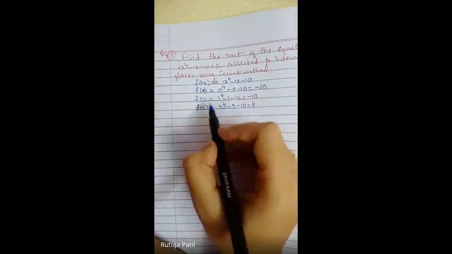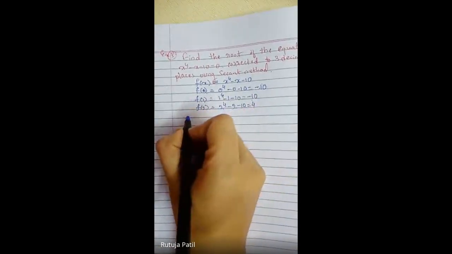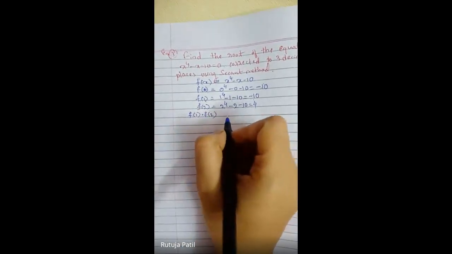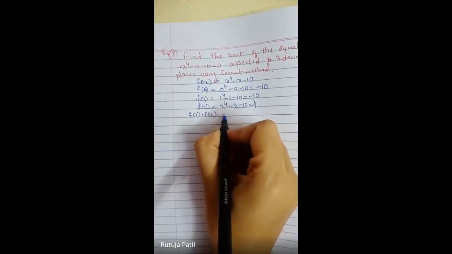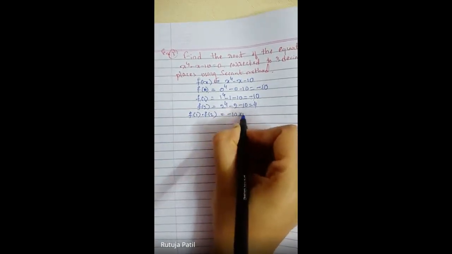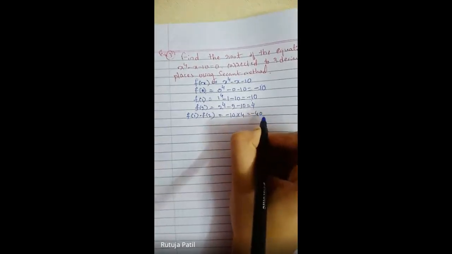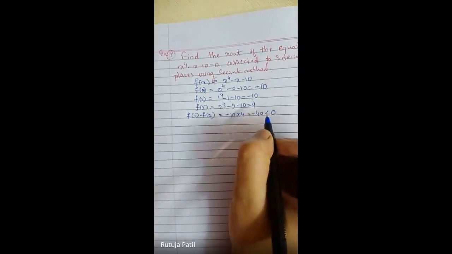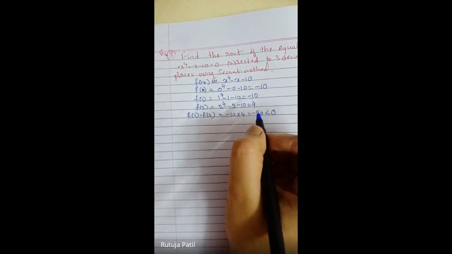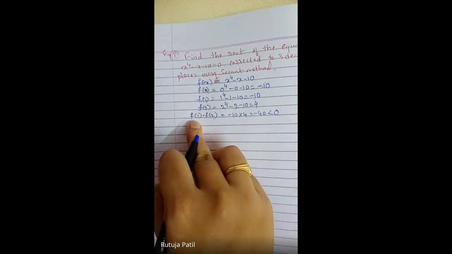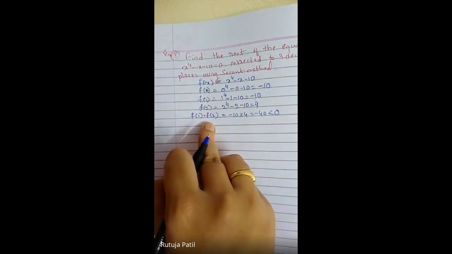Now if I take f of 1 multiplied by f of 2, f of 1 is minus 10 into 4, we get minus 40. And this minus 40 is less than 0. So now I can consider this 1 as x naught and this 2 as x1.